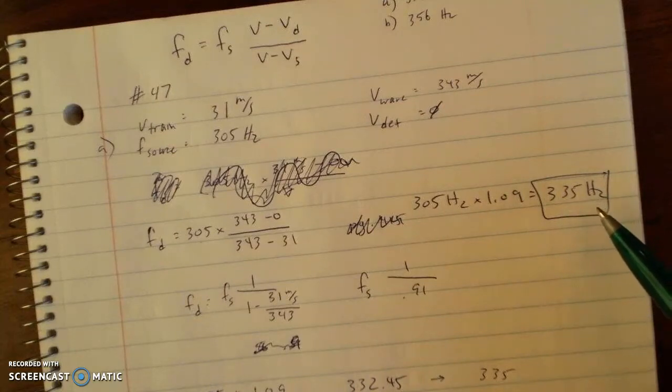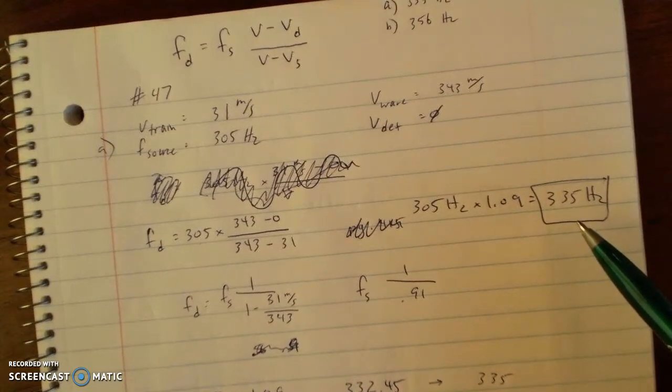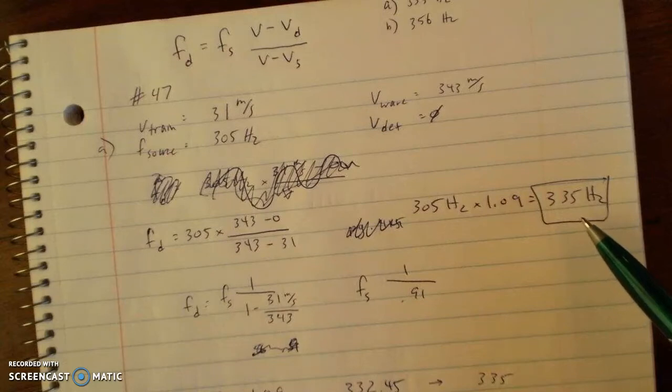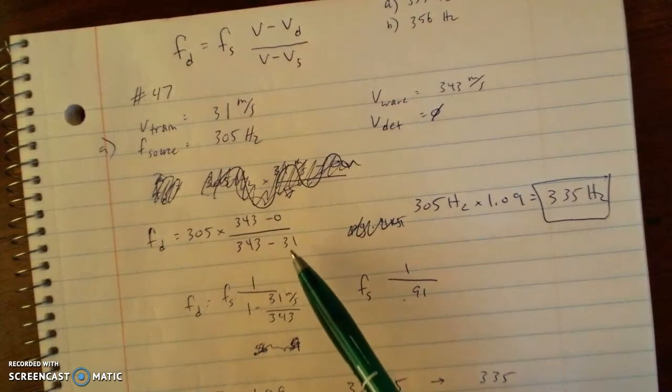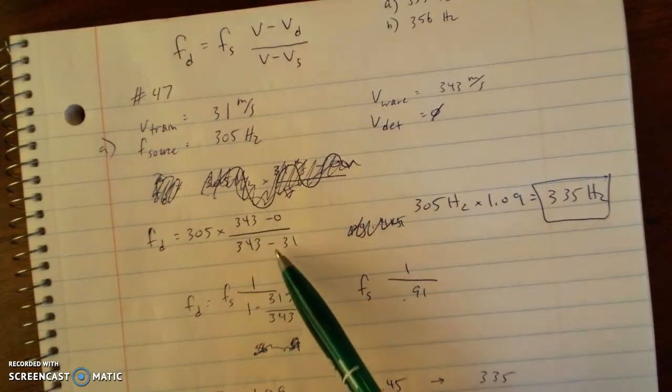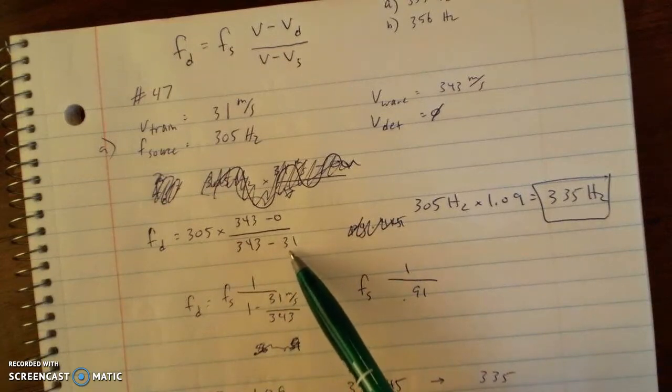And so we need to check that answer to think if it makes conceptual sense. When a source of sound is approaching you, we should hear a higher than normal pitch. If the sound was moving away from you, we would have a Doppler shifted frequency, but it would be lower than the source frequency. And that all has to do with our relative velocities that we use in this equation. So the difference would be here if the train was moving away, we would have to switch the sign of this velocity term in the denominator.